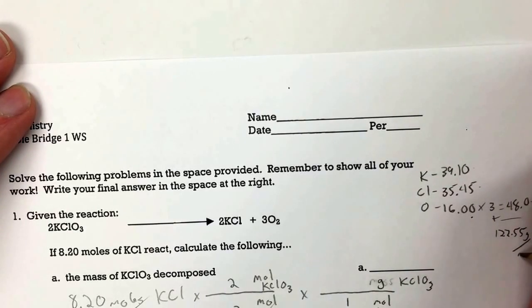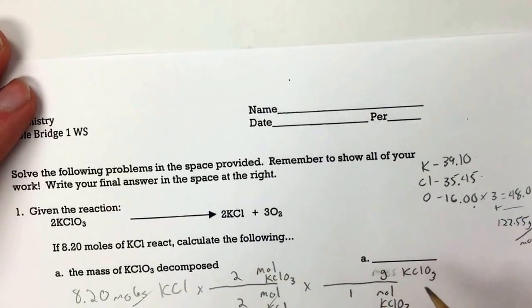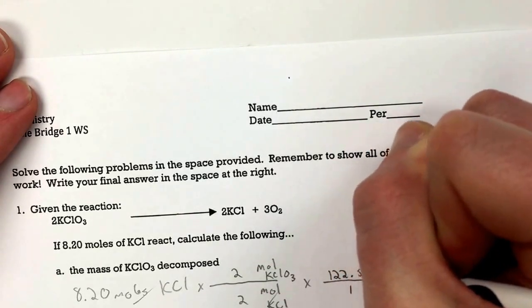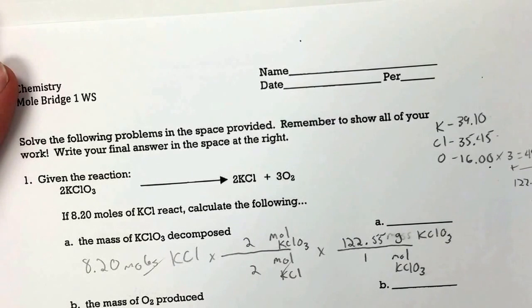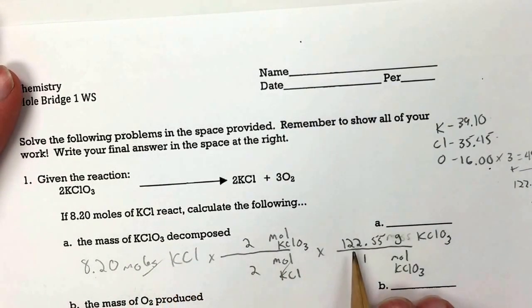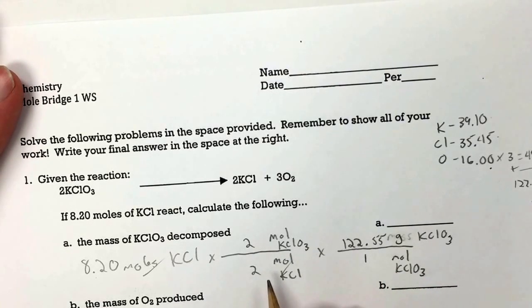And that's, of course, grams over moles. So here's the gram part. That number's attached with grams. So we just plug it right back in. So it's 122.55 grams. And then this is our setup. So you multiply everything on top. So it's 8.2 times 2 times 122.55, and divide by everything on the bottom. So since this is a 1, you just really divide that number then by 2, and that should get you your answer.